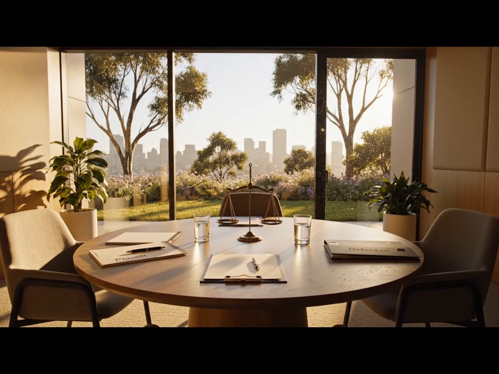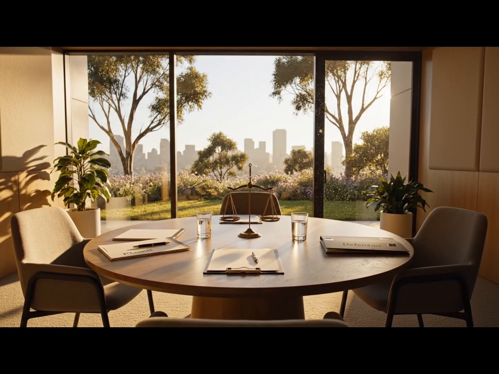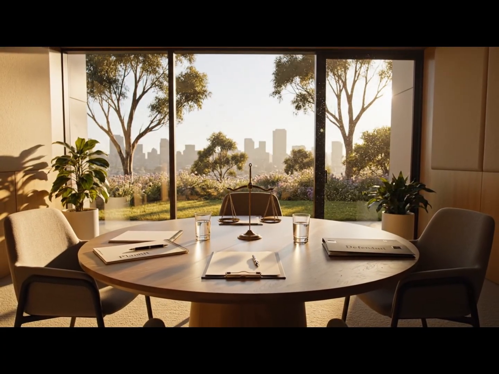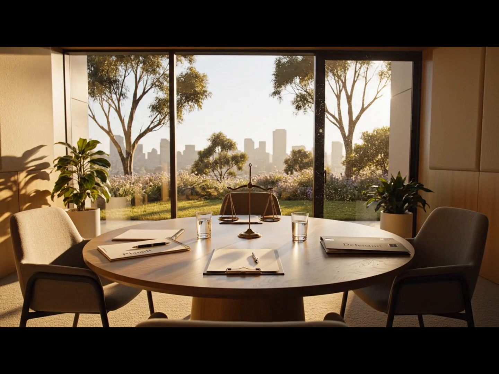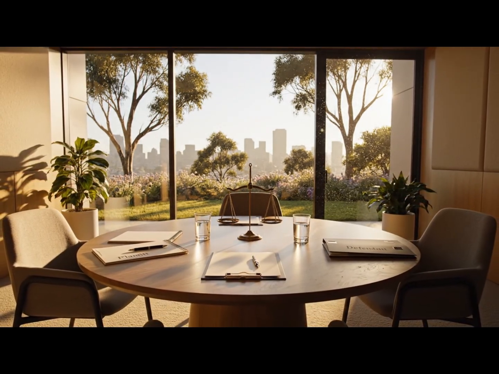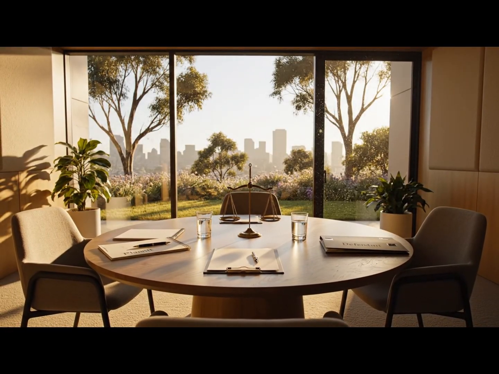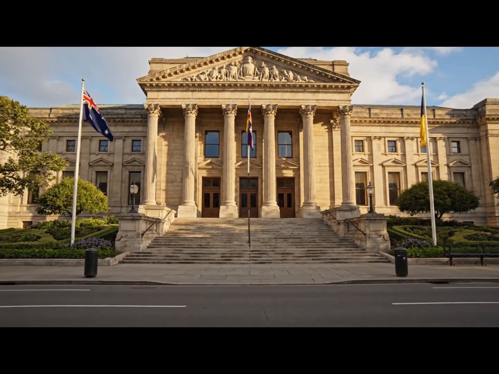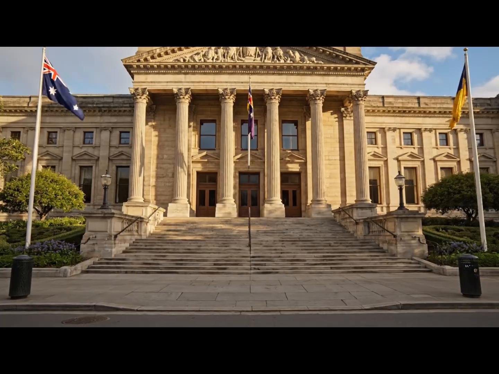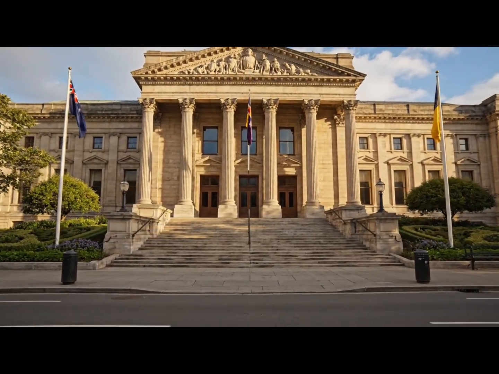Let that idea rest for a moment. The accused is presumed innocent. The prosecution carries the burden of proof. The standard is beyond reasonable doubt. These three ideas work together like a quiet triangle of protection. They are not decorative ideas. They are not just words for a glossary. They shape the way the entire criminal justice system is supposed to operate.